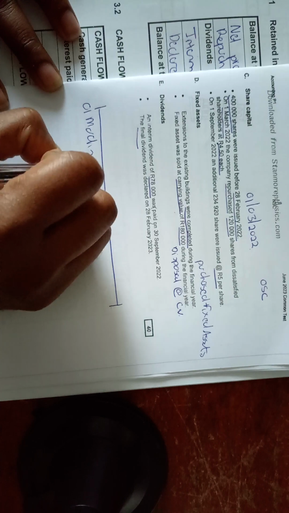Something that will really benefit you if you struggle to find the repurchase is to do a timeline. So let me do a timeline on my question paper. My year began on the 1st of March 2022.